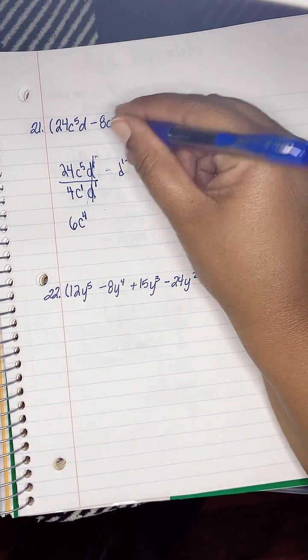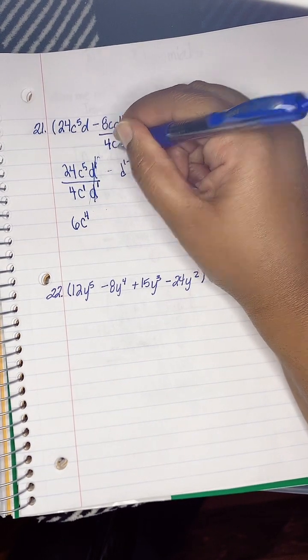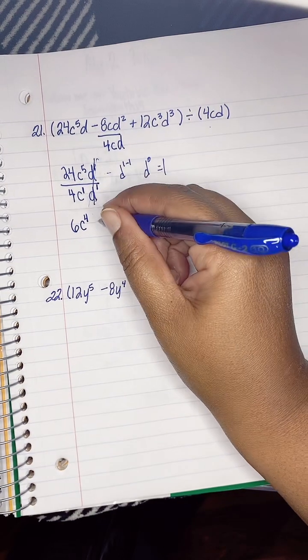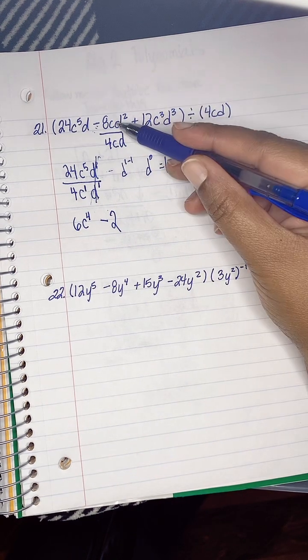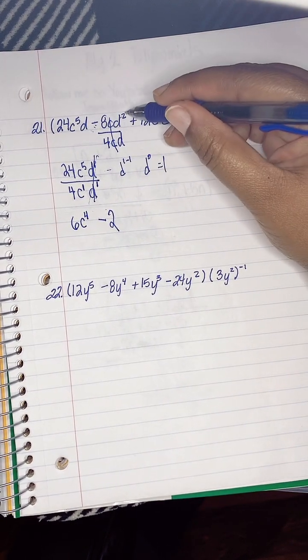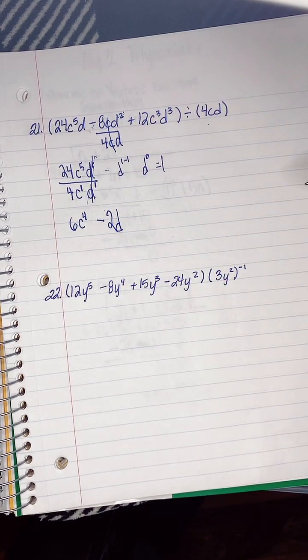All right, this next one, if we divide this by 4CD, -8 divided by 4 is a -2. Don't forget that sign. C's cancel here. And we have D to the 2 minus 1, just 1 D left.